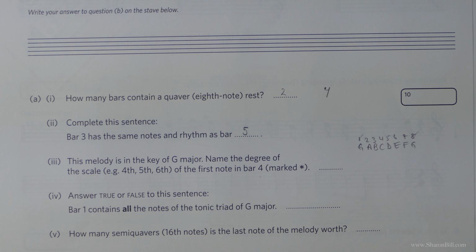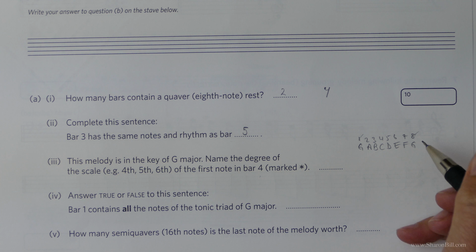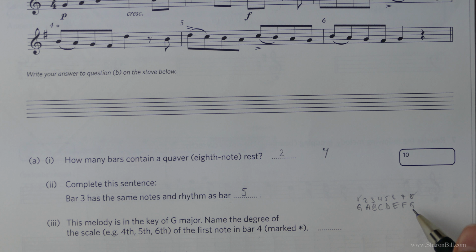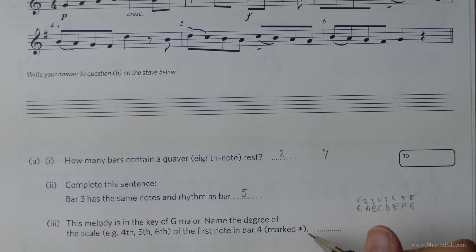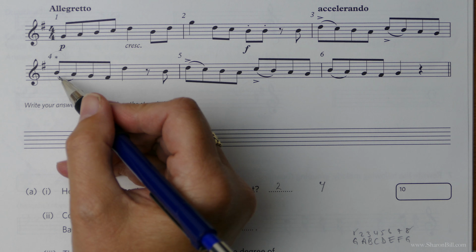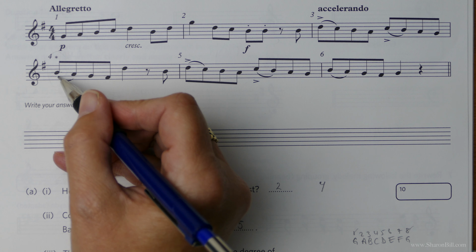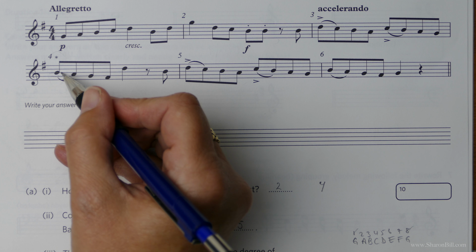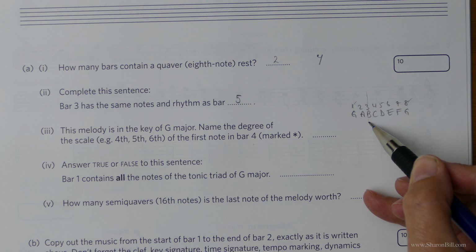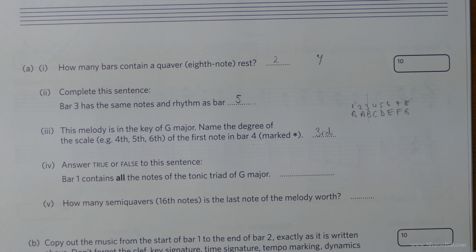Those sort of are alternately used. It's up to you. And so let's look at bar 4, the first note of bar 4. It's marked with a little star. And so we're looking at this note here. So here we have note G, A, B. If G is the first, 1, 2, 3 is the third, and we can double check that 1, 2, 3, B is the third degree of the scale. And so that's correct.